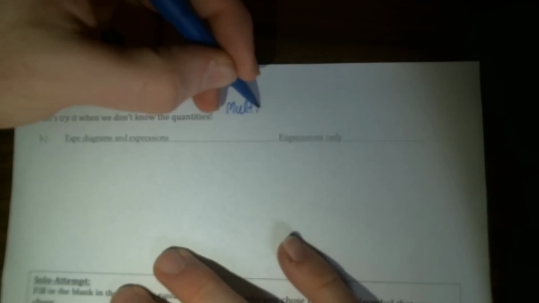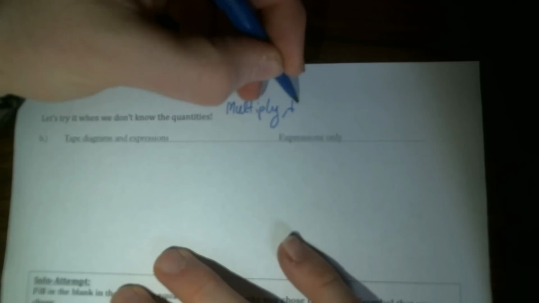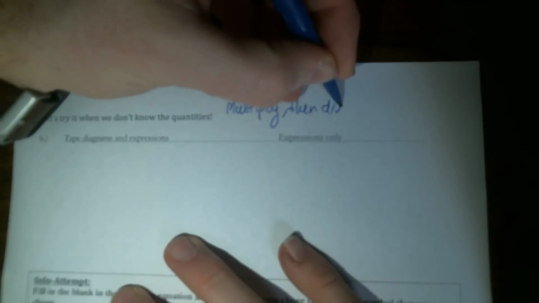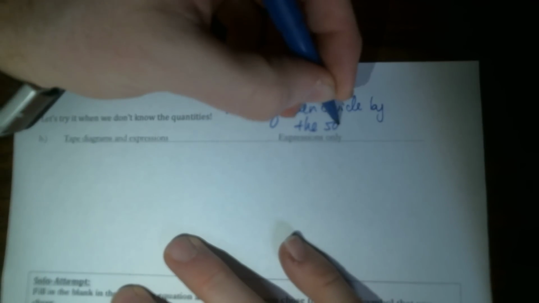So let's try when we don't know the quantities. So again, we're going to multiply, then divide by the same quantity, and that'll help us figure out our identity.